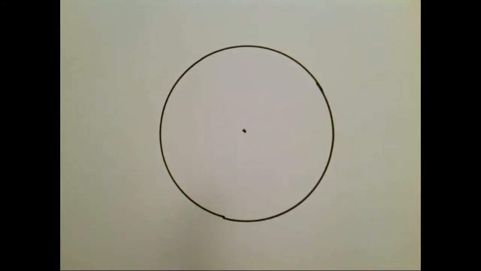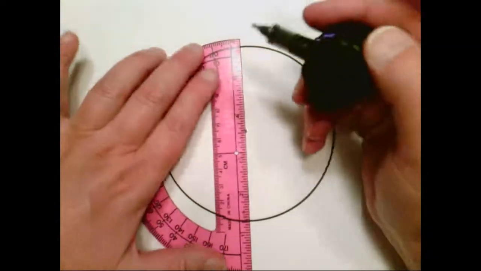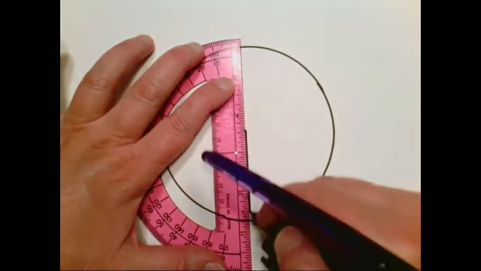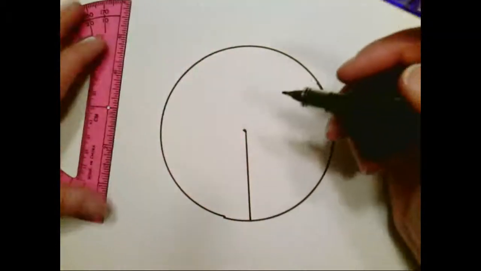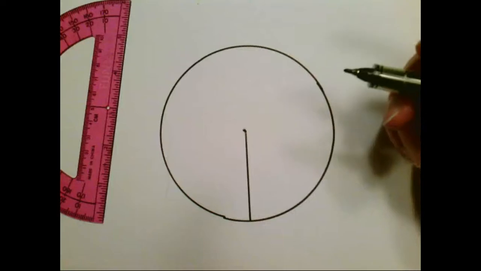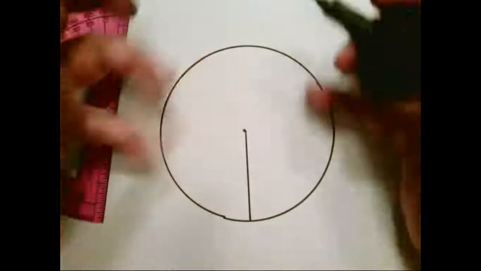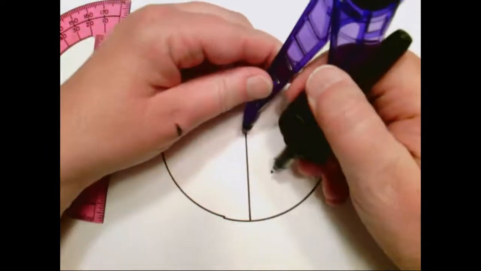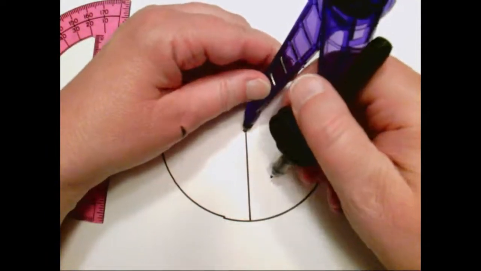So the first thing we're going to do is find a radius of that circle. So I'm going to just draw it in like that. And what I need to know is what the midpoint of that radius is. So think about that radius as just being a line segment that we want to bisect, which we've done many, many times.